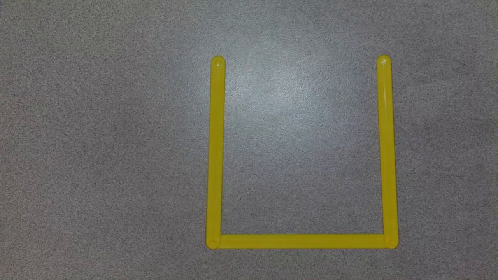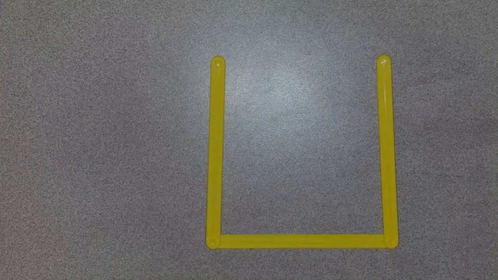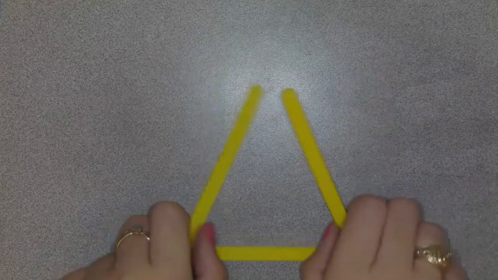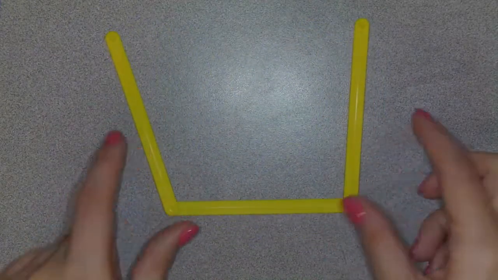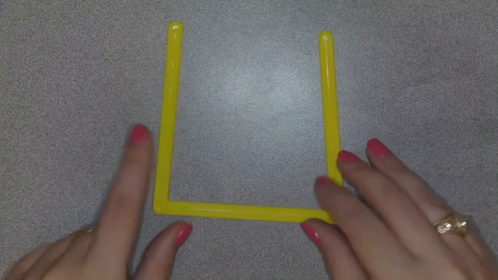All right, so we're going to be investigating today something called the triangle inequality theorem. And what the triangle inequality theorem proves is if three different side lengths can make a triangle. So I've got some tools for us to use today to investigate whether or not we can form a triangle from these lengths.